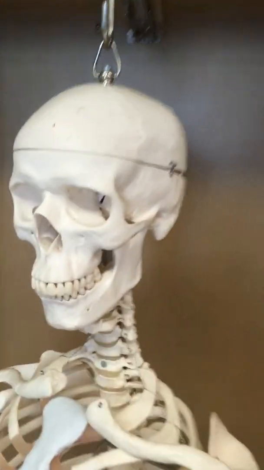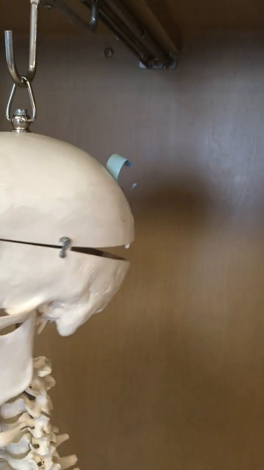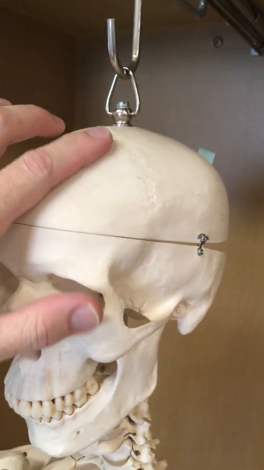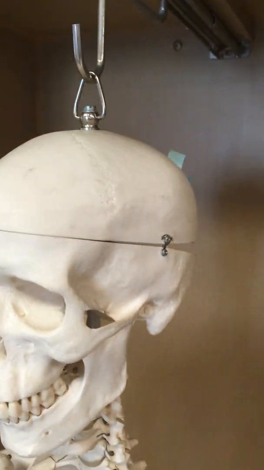So the skull you can go into in a lot of detail. There's a whole lot of plates and what we call immovable joints. You're born with a lot of this being very soft, and then it hardens and fuses over time.